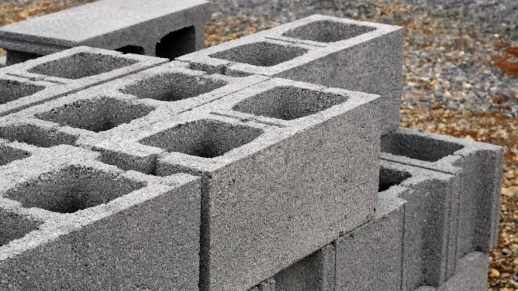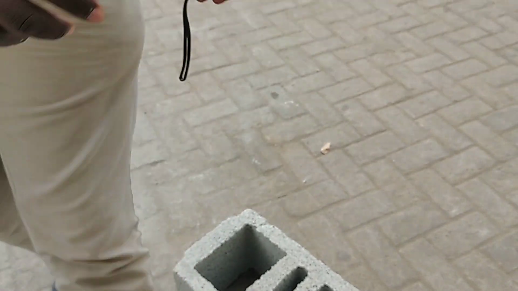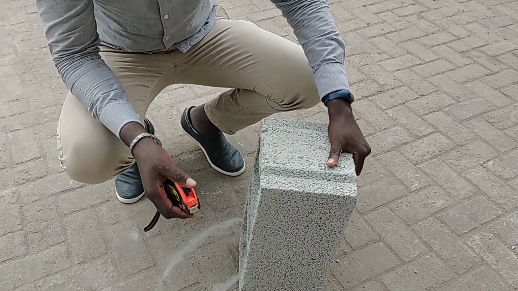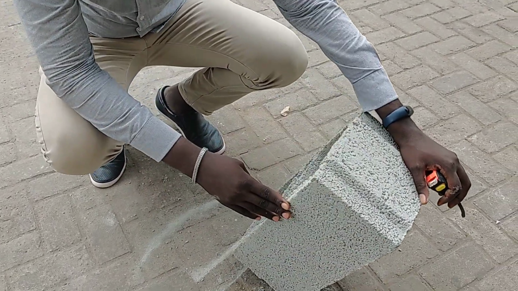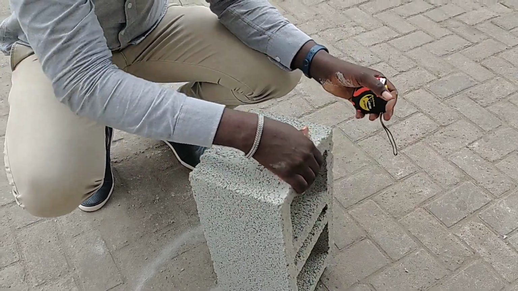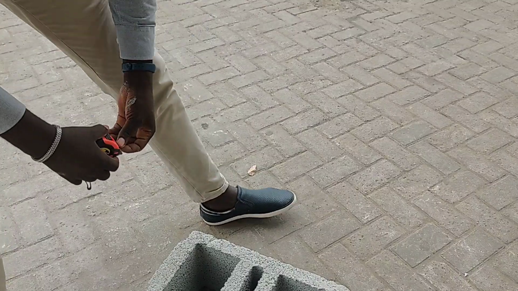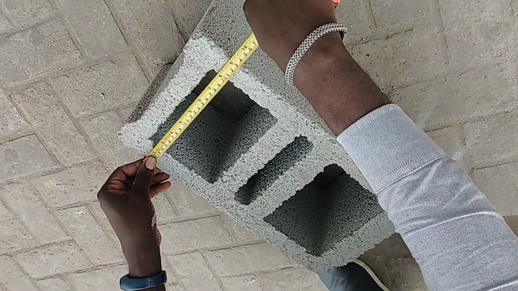So the first thing to do is to check for the shape of the block, and what you need to do is to get a measuring tape along with you as you are going to visit the block industry, and then you take your measurements at the two extreme ends of the two sides of the block, like I'm doing in this video.